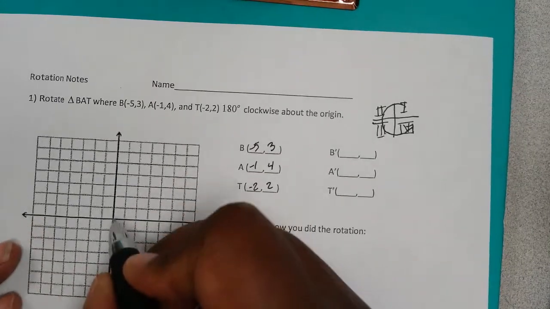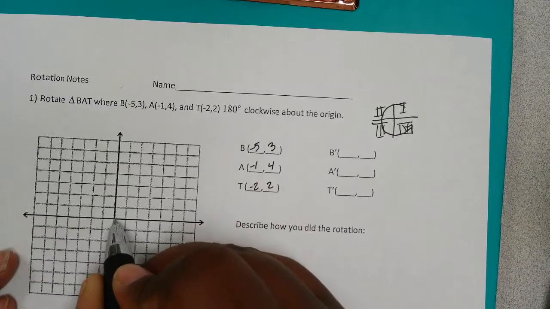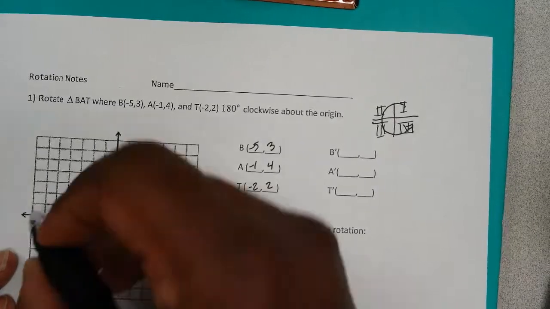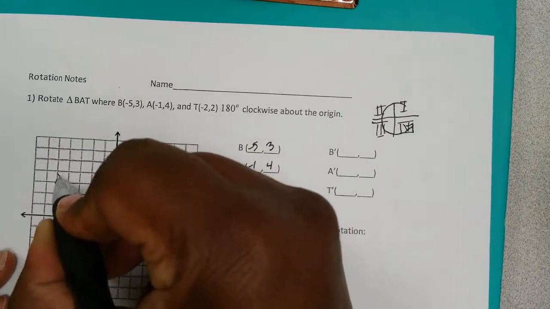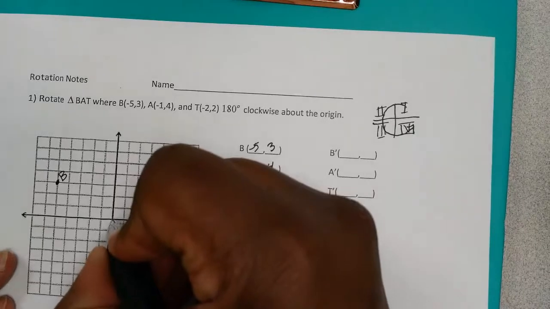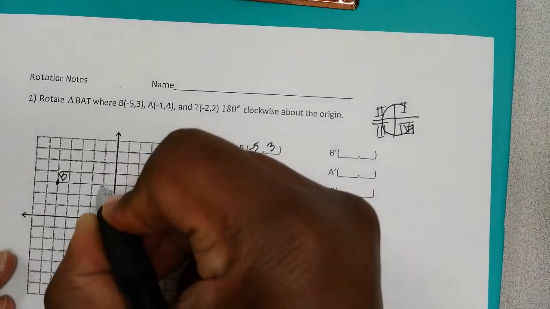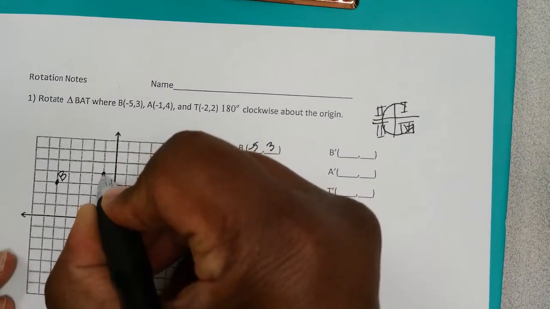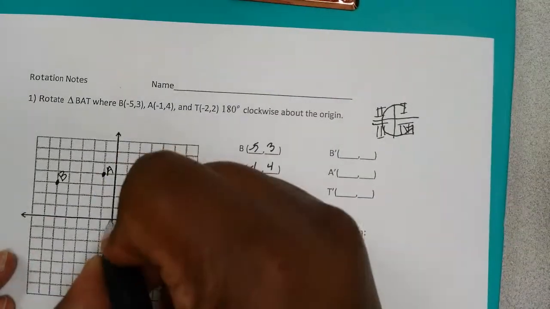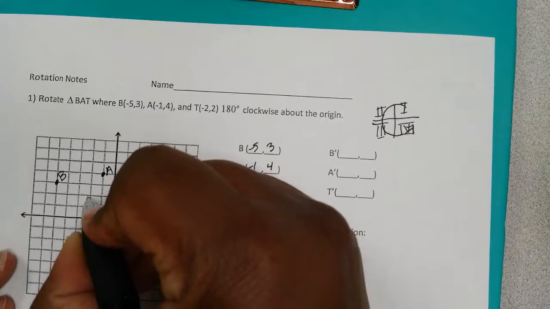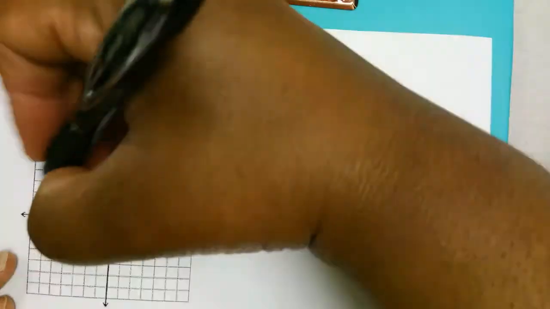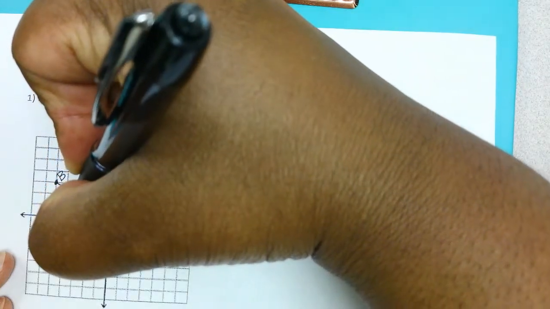So B is at -5, 3, so I go 5 to the left, up 3. And I'm going to label it. Then A is at -1, 4, so I go 1 to the left, up 4. And that's A. Then T is at -2, 2, so I go 2 to the left, up 2. Those are the points of the triangle. Since it's a triangle, I will connect them to make the triangle.